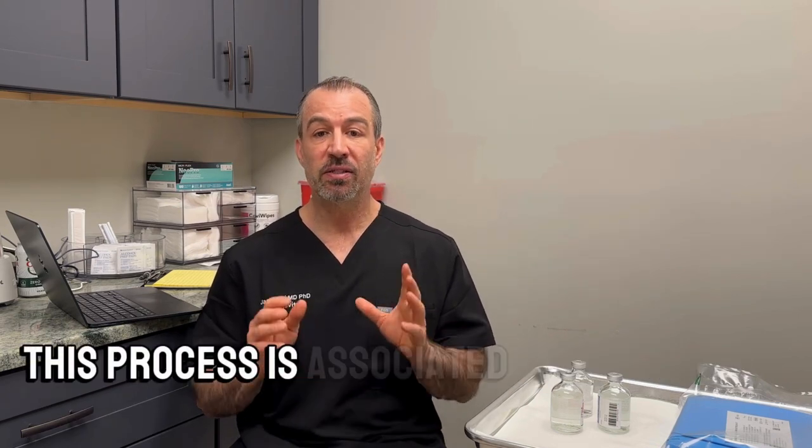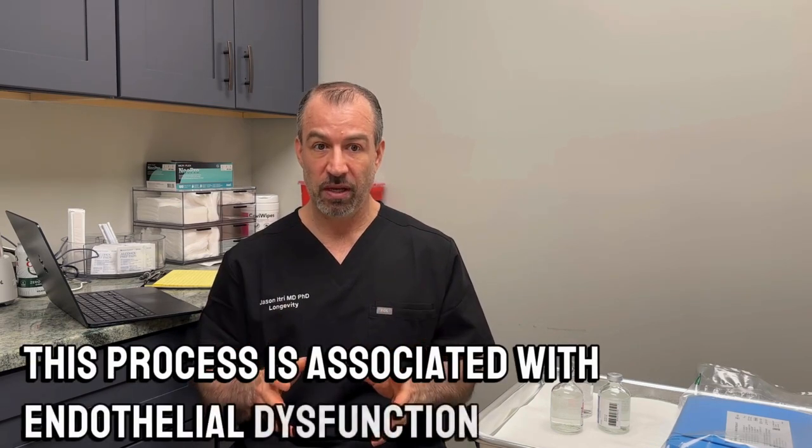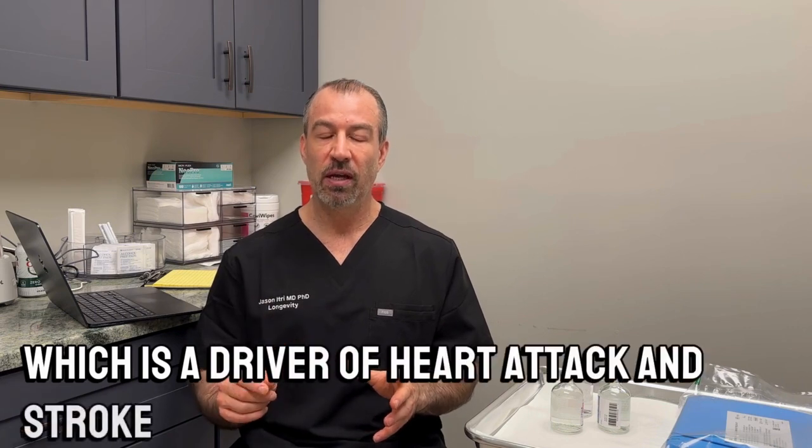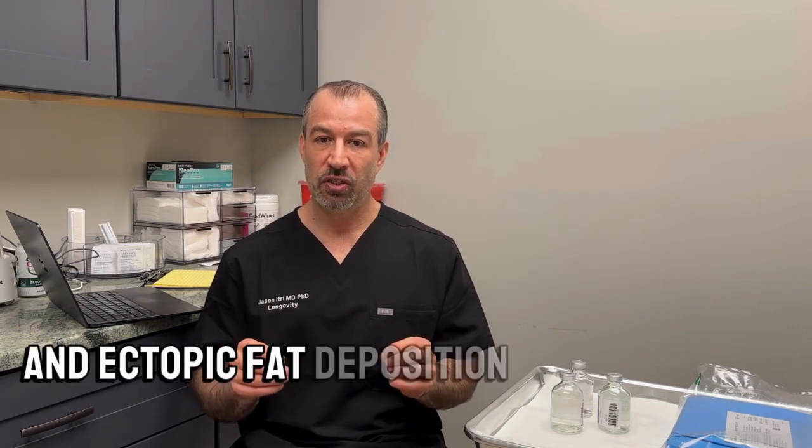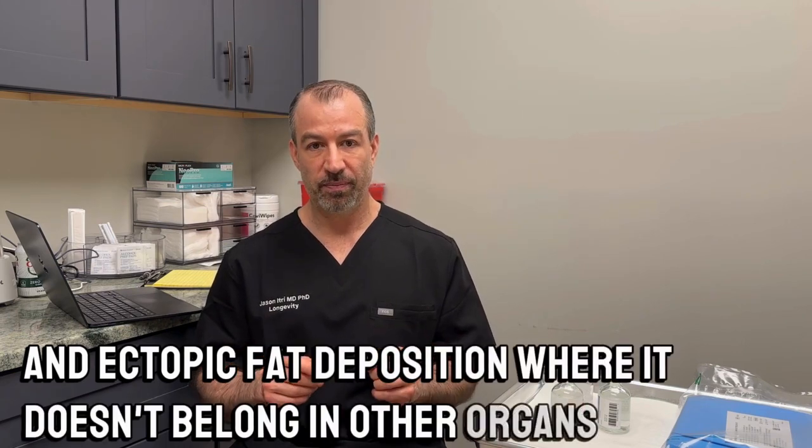This process is associated with endothelial dysfunction, which is a driver of heart attack and stroke, heightened diffuse systemic inflammation, and ectopic fat deposition where it doesn't belong in other organs.